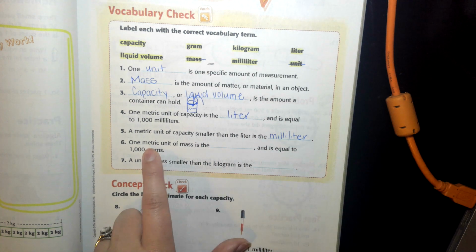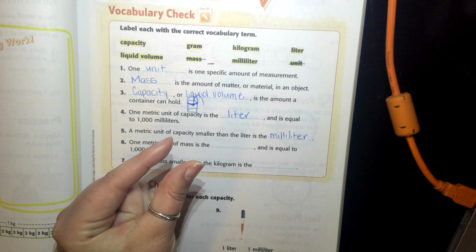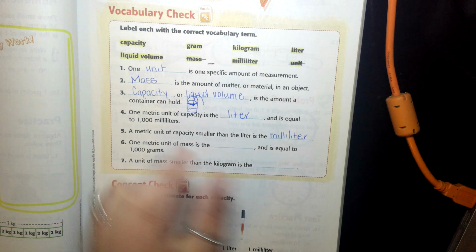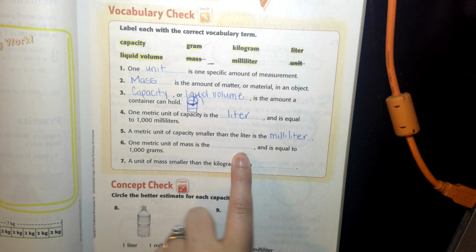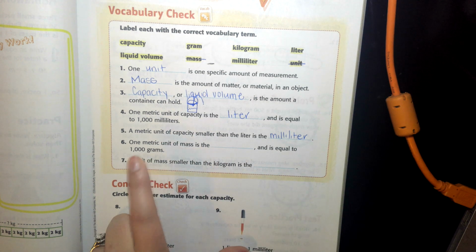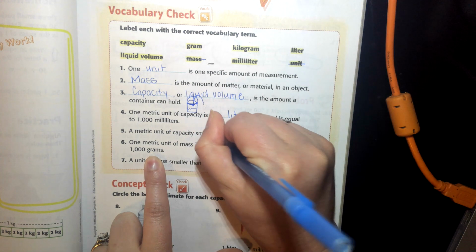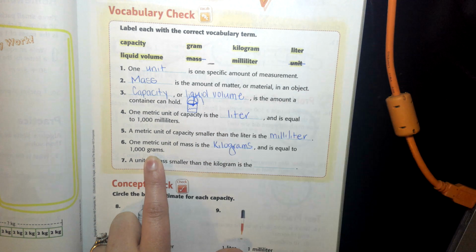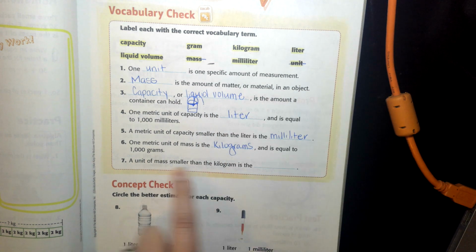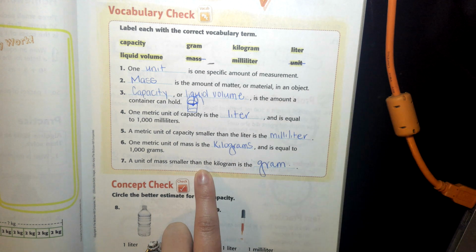Okay? 1 metric unit of mass, right? So 1 unit of mass to determine the mass of an object. 1 unit of mass is the blank and is equal to 1,000 grams. Well, I know it can't be grams, so it must be kilograms. Okay? And then a unit of mass smaller than the kilogram is the gram. Okay? All right. Moving forward.